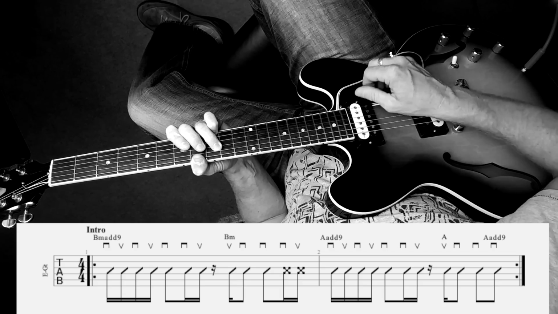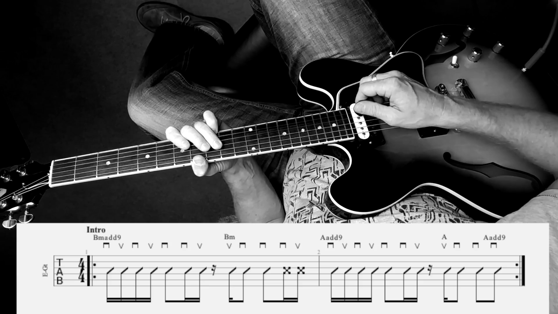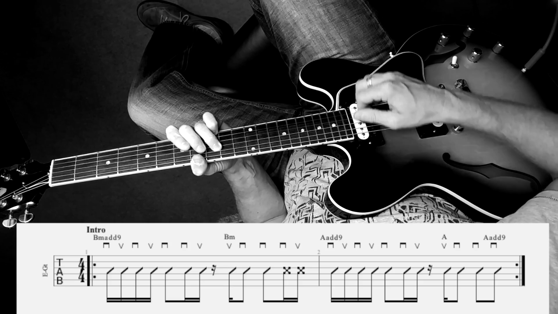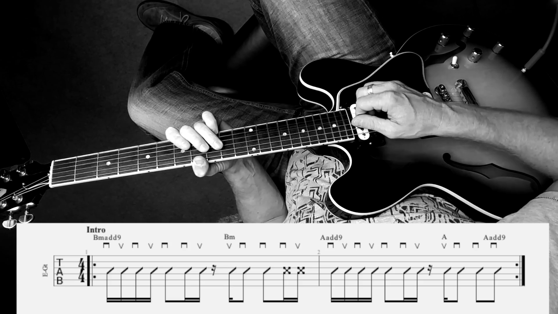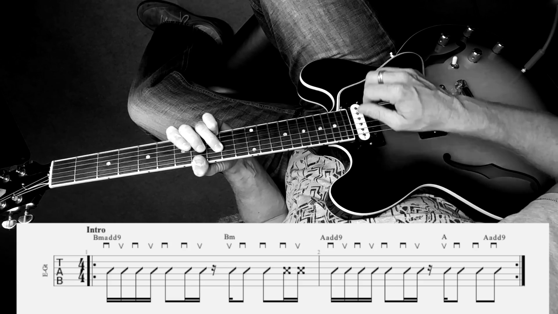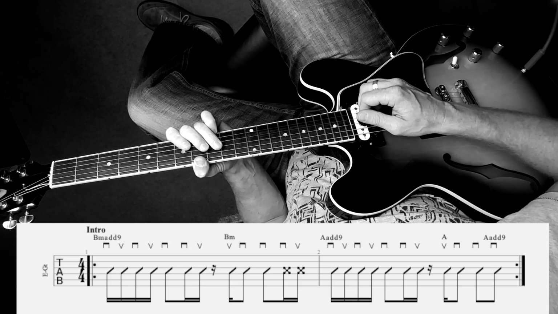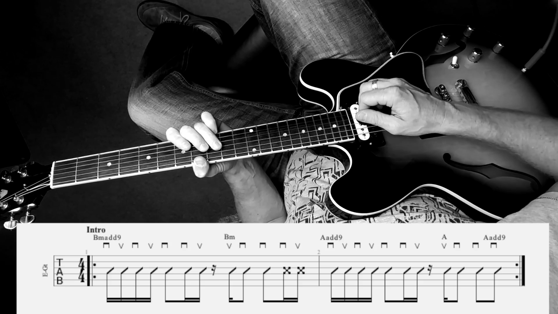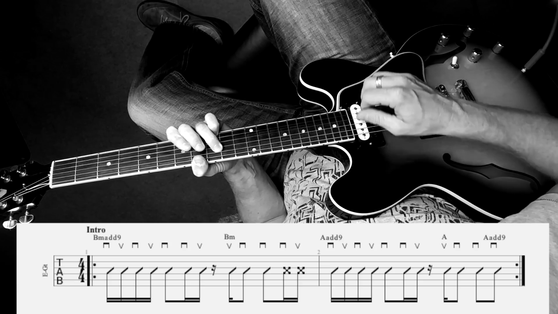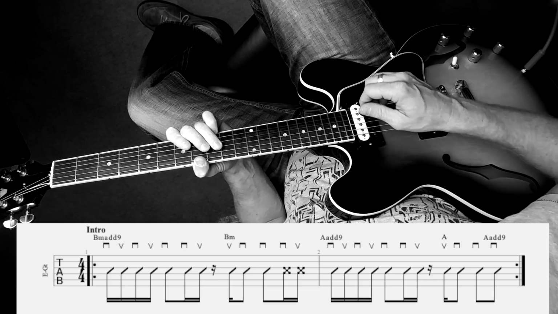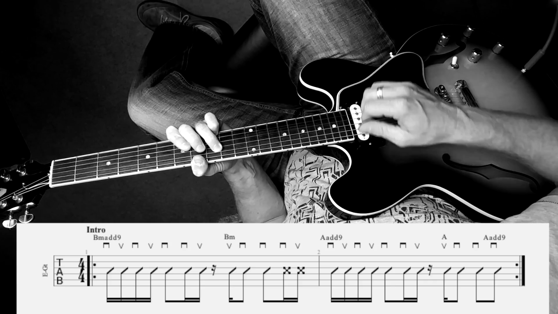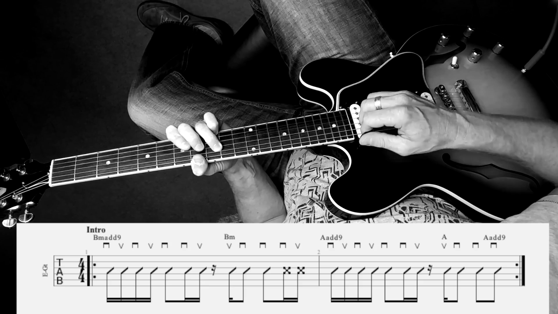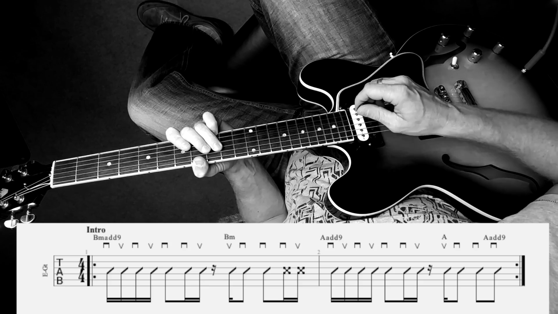Down, up, down, up, down, down, up. And down. I'll slow it down a little bit. Down, up, down, up, down, down, up. And tap, and tap, tap, tap, tap, tap, tap, tap, tap, just like that.